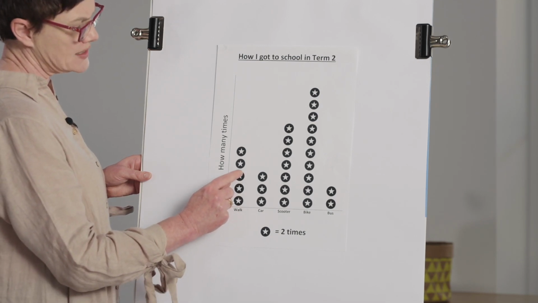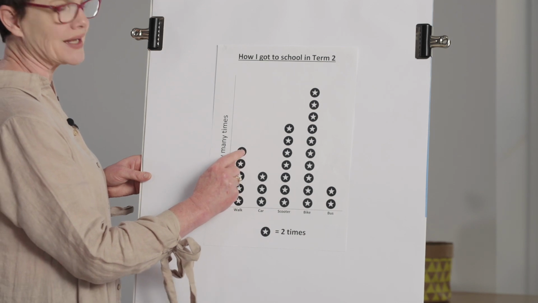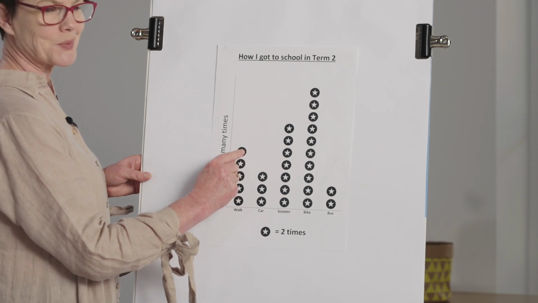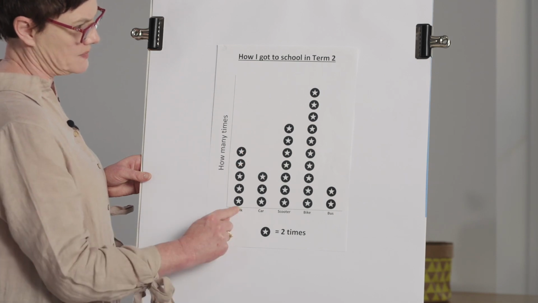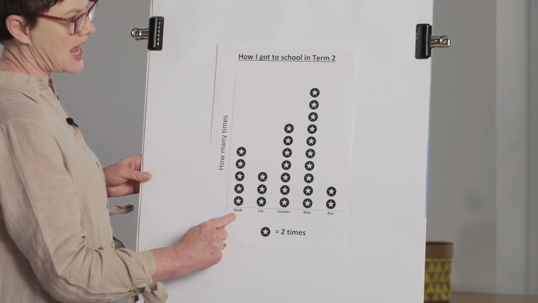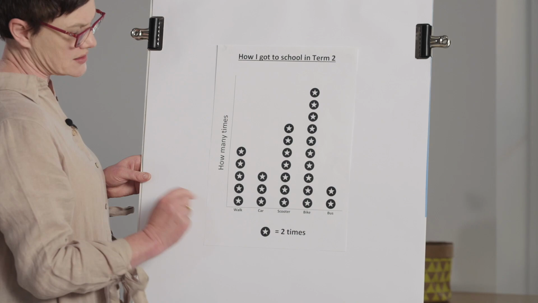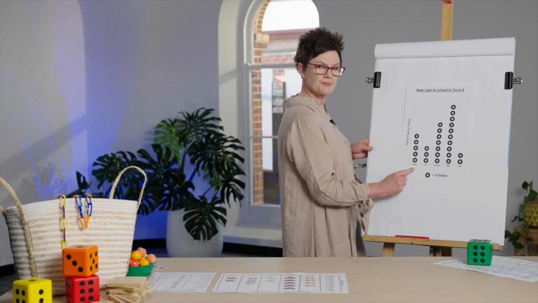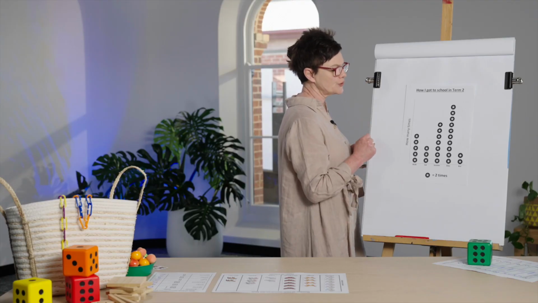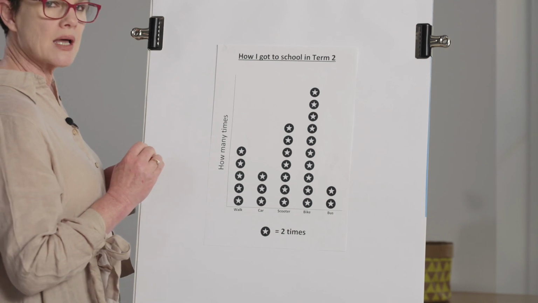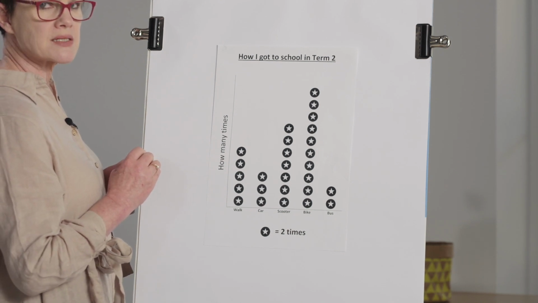2, 4, 6, 8, 10. Lucky we practiced that skip counting. 10 times is how many times this person who was asked walked. Here's a question for you. How many times did they catch the bus?